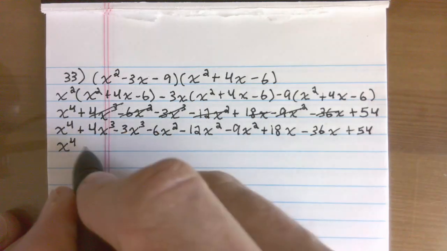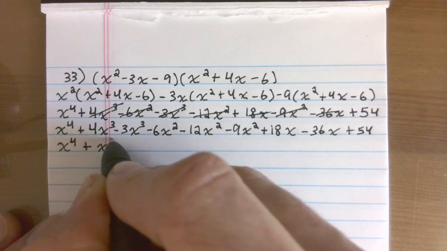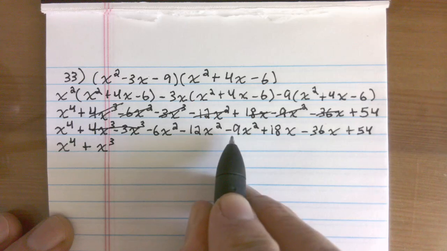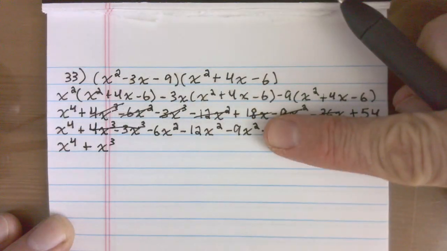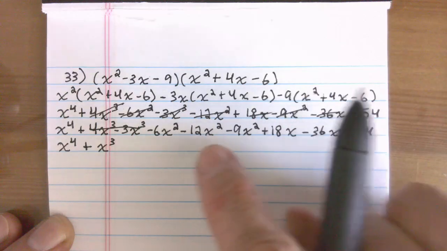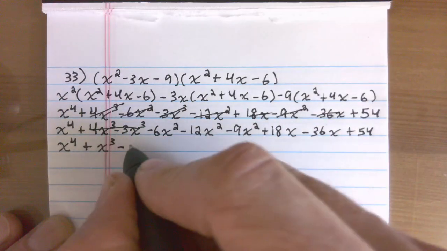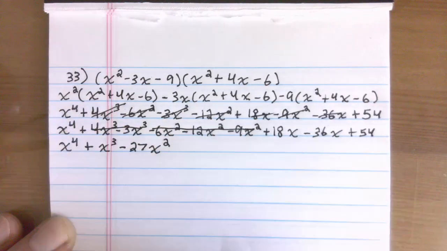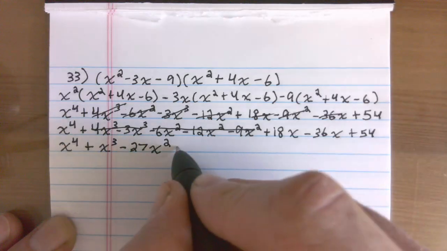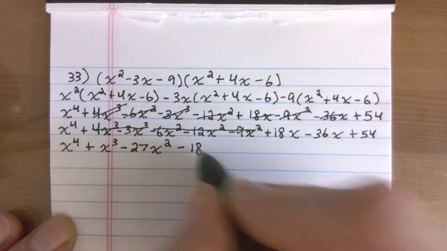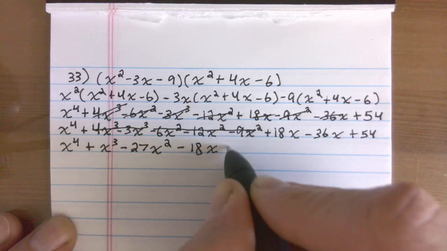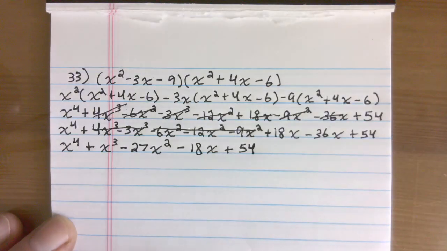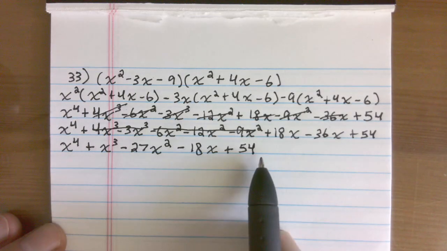I got these two like terms, so that'll be a plus x cubed. Now I'm done with them. I got a minus 6, minus 12, minus 9, right? All the x squareds. And if I take a negative 6, subtract 12, and then subtract 9, what I will end up with, I think, is minus 27x squared. Done with all those. 18x minus 36x, that's just going to be a minus 18x, and then I still have the 54. So, that took about 4 minutes, and there's our answer right there for number 33.